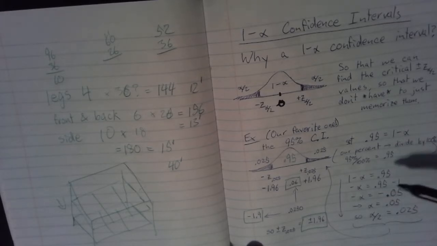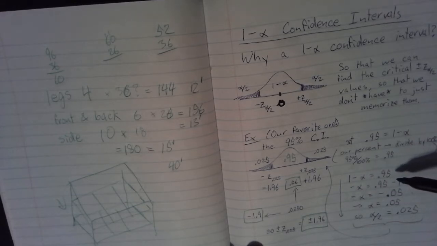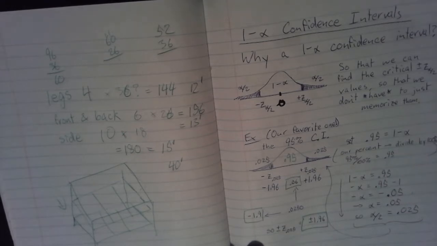Anyhow, what I would maybe do is think of it this way. Let's take 1 and subtract away our desired level of confidence, and whatever is left over is actually alpha.